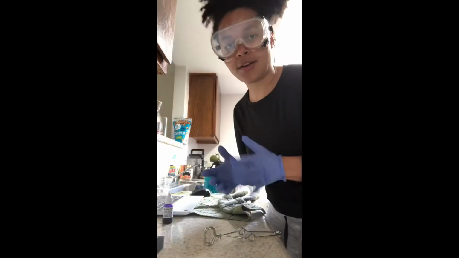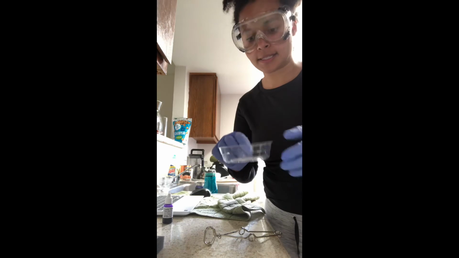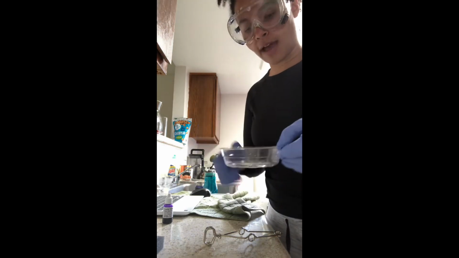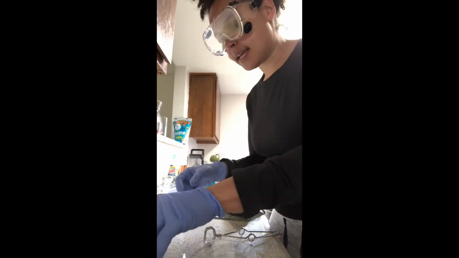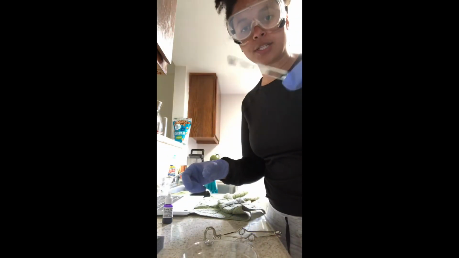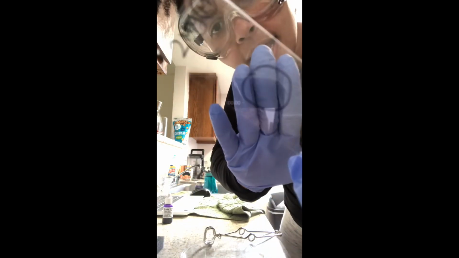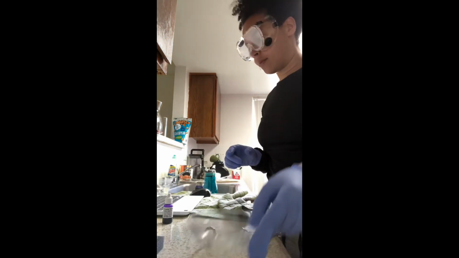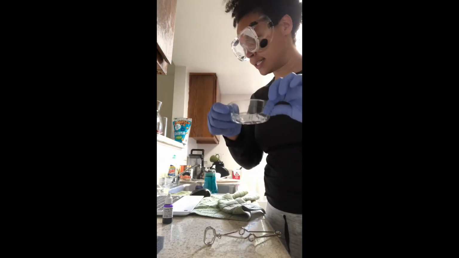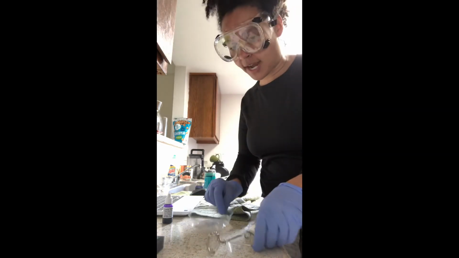Okay, you guys, so now I've let my slide sit for about 10 minutes and cool after the heat fixing. As you can see on my second slide, there is no more liquid, so it's ready to be viewed underneath the microscope. You can see the red from the stain here, a little bit there. And then on my first slide, I'm going to stain it. I placed it in my staining tray that I've been provided.